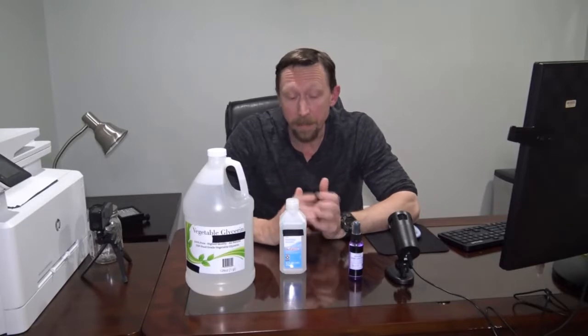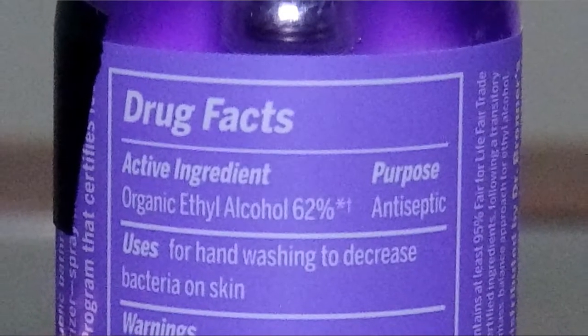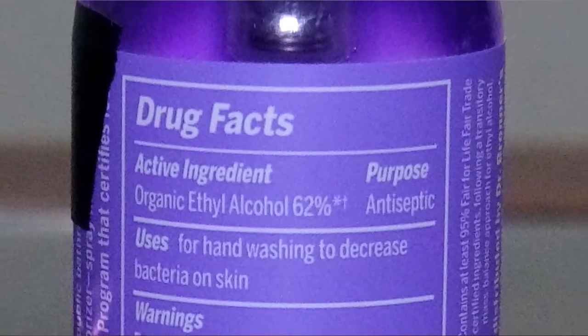And that is, we don't have to use isopropanol, which is in rubbing alcohol. There is another alcohol that is equally effective in killing bacteria and many viruses. And that's actually in the active ingredients list for this particular hand sanitizer right here. And that's ethyl alcohol. So you may ask yourself, where am I going to find ethyl alcohol strong enough to make a solution that's at least 60% alcohol by volume?